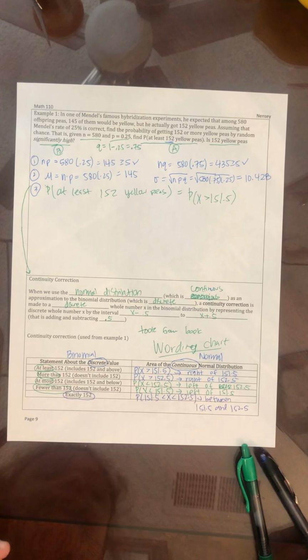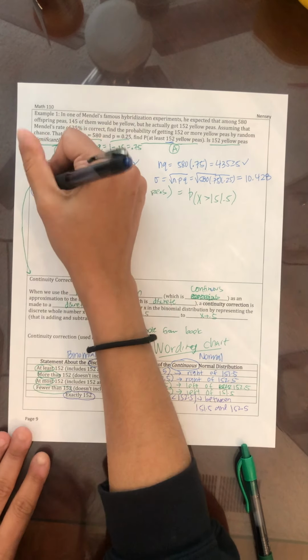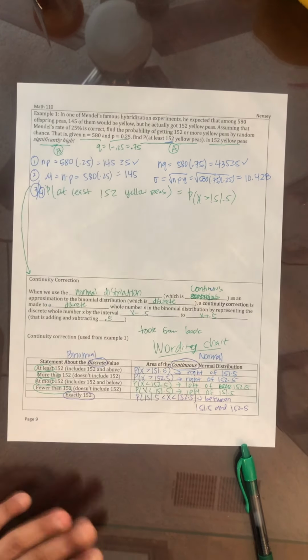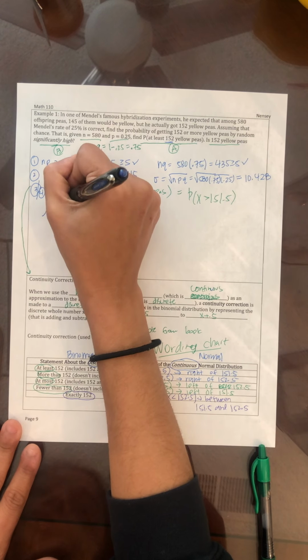Now step 3 and step 4 are the same. Step 3 was just look at the chart. Step 4 is to actually do it. So I'm going to call this step 3 and step 4. I already wrote out the problem, so I'm going to go ahead and draw the sketch.